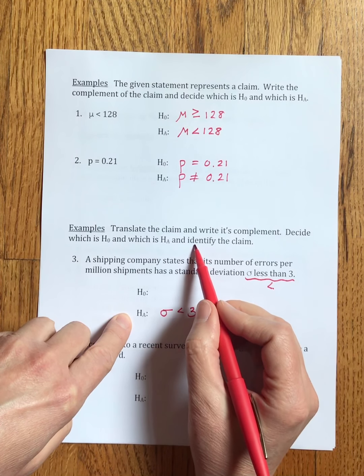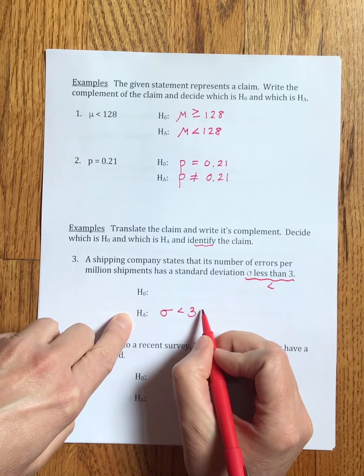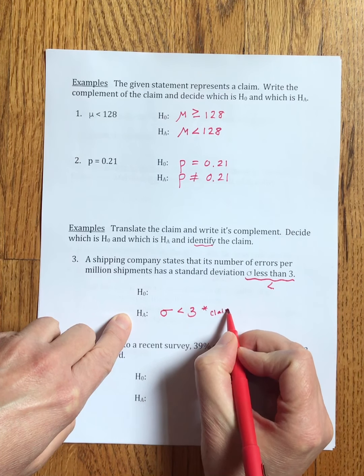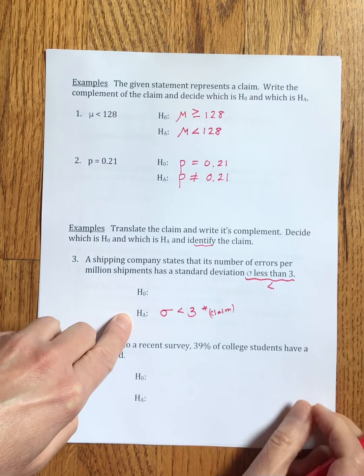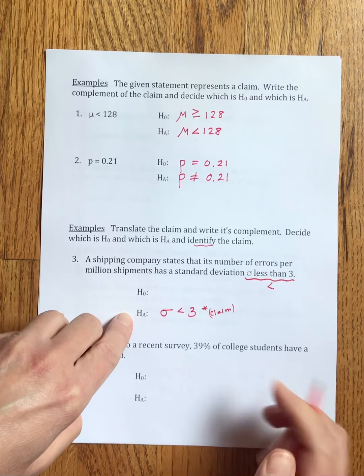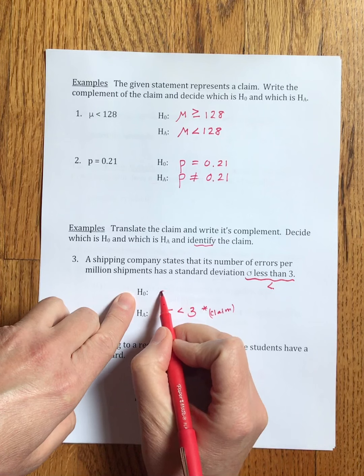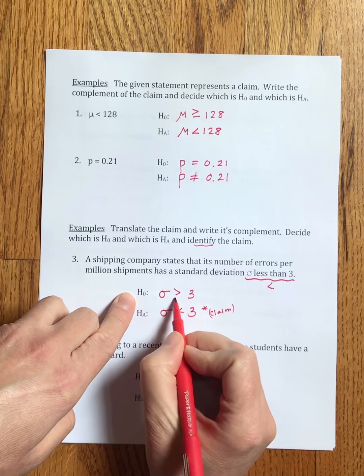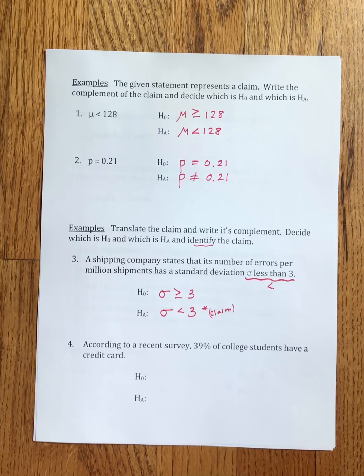And because that's the claim which we want to identify, let's put a little star there. I usually use an asterisk to represent the claim, or if you want to just write the word claim, that would also work. Now for the null, we want to show the opposite. So the opposite of less than 3 would be greater than or equal to 3.